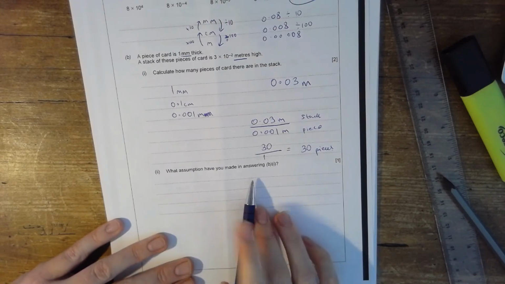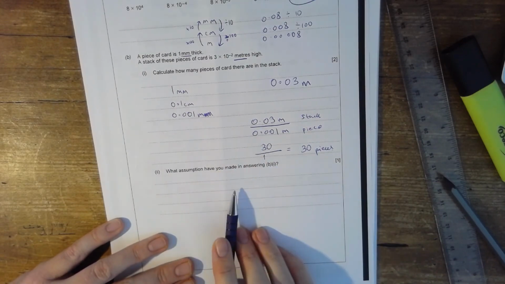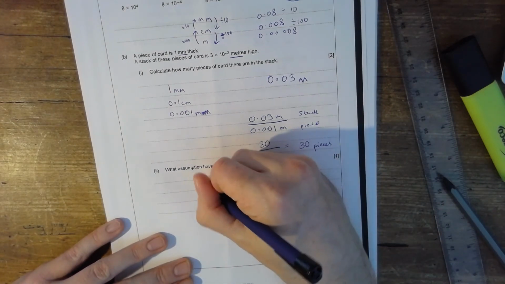It then says, what assumption have you made in answering this question here? I've made the assumption that all card is the same thickness.